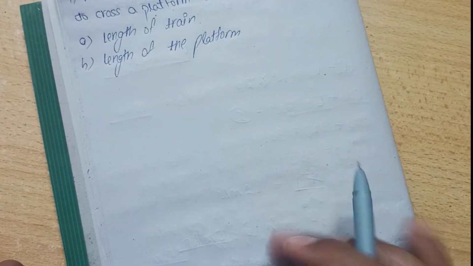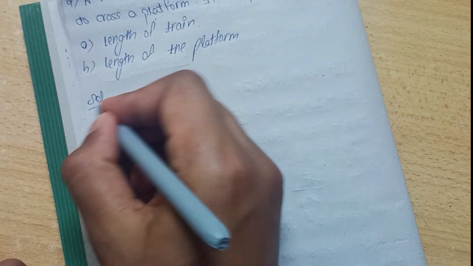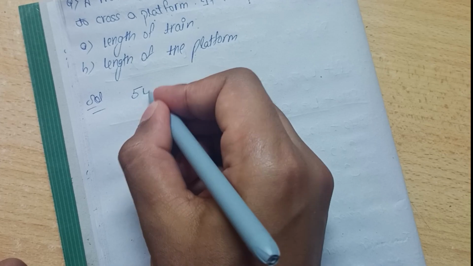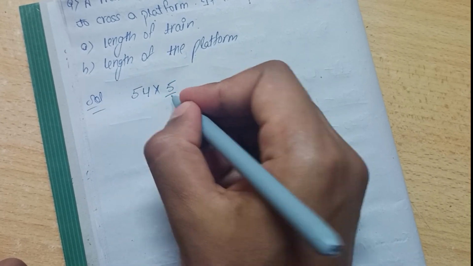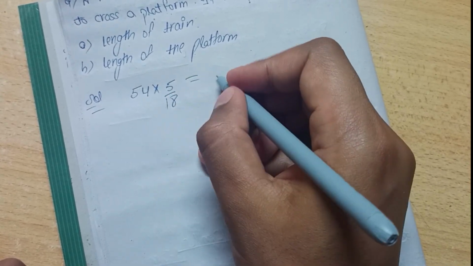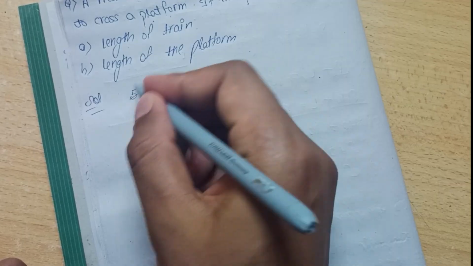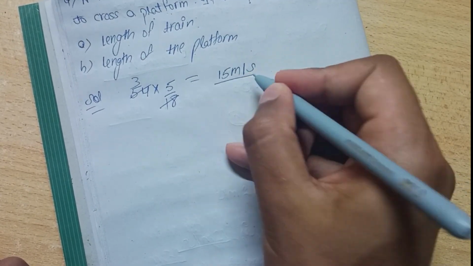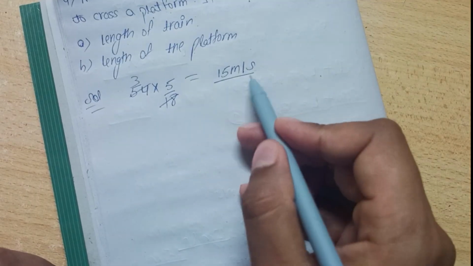So let's start. First we will need to convert speed into meter per second. So 54 into 5 by 18, which is equal to 15 meter per second. And now we got speed in meter per second.